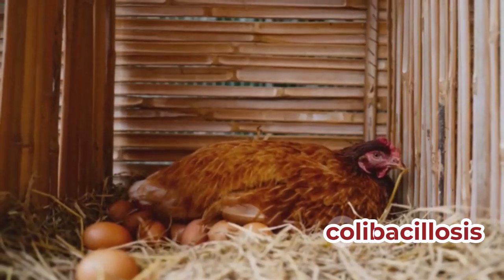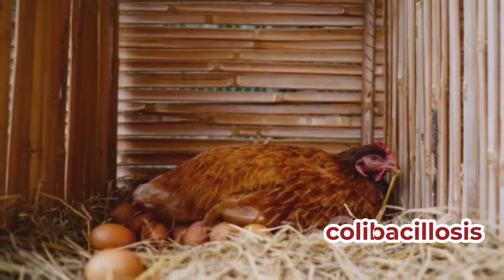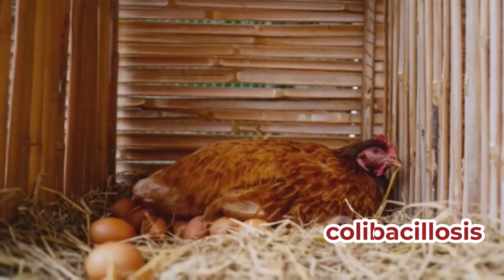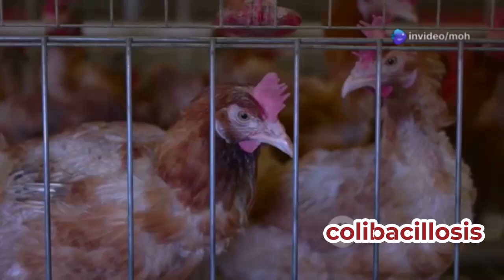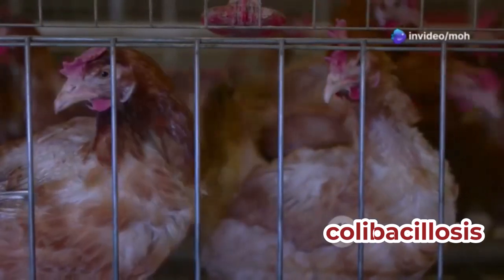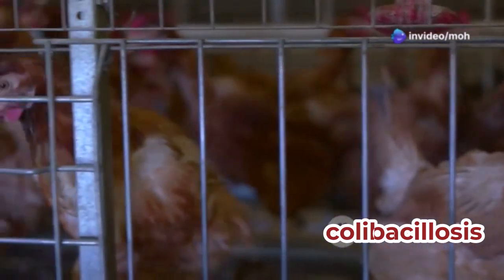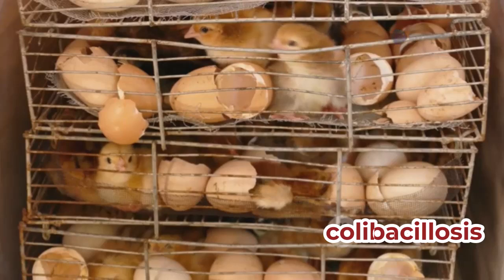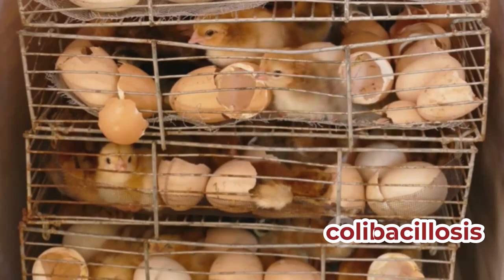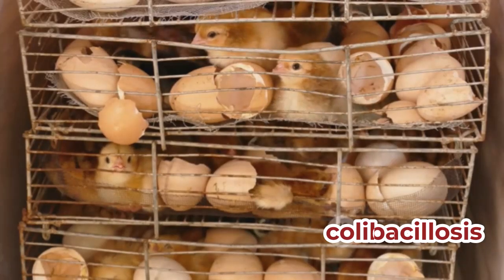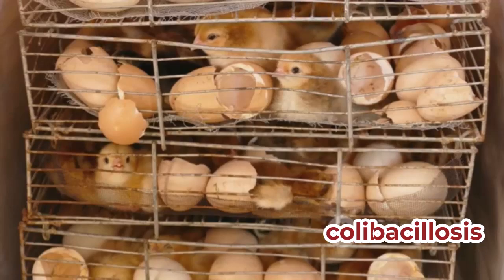In laying hens and breeding stock, colibacillosis leads to significant drops in egg production. Salpingitis, the infection of the oviduct, can render hens infertile or unable to lay eggs properly. Even if eggs are produced, hatchability rates may decline due to infected embryos or poor quality eggs from sick birds.